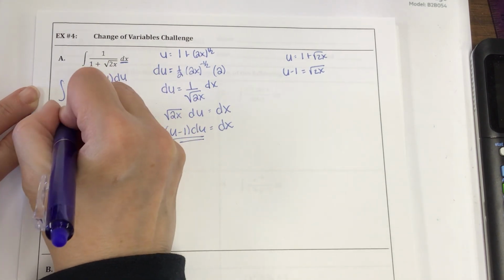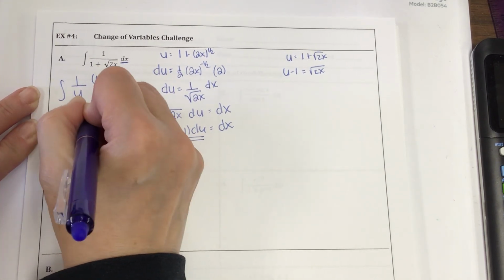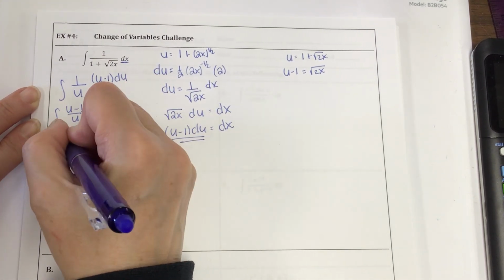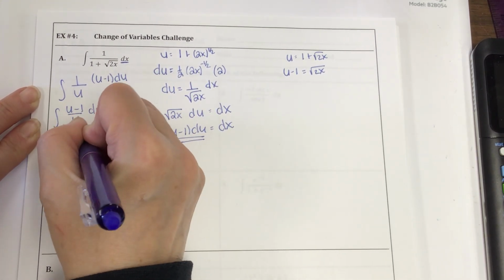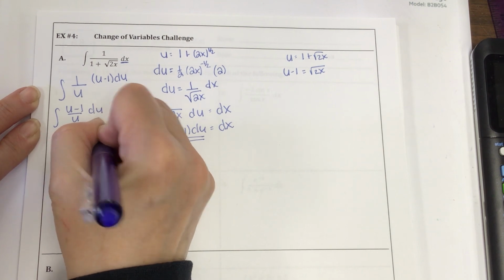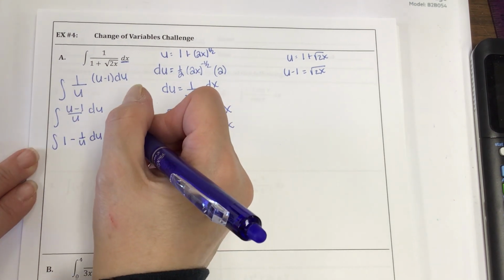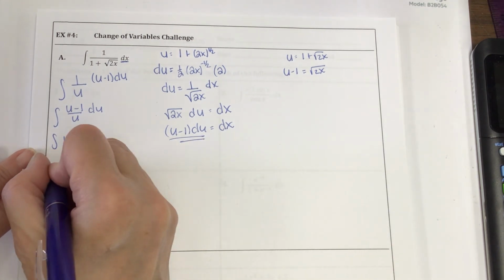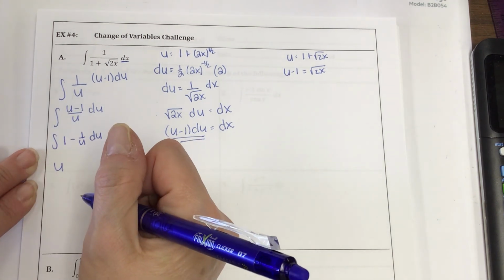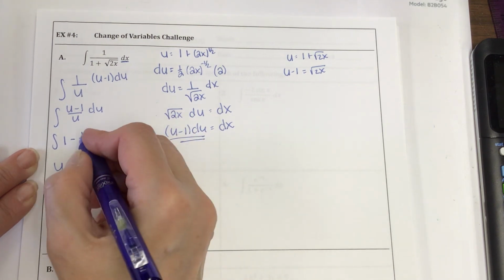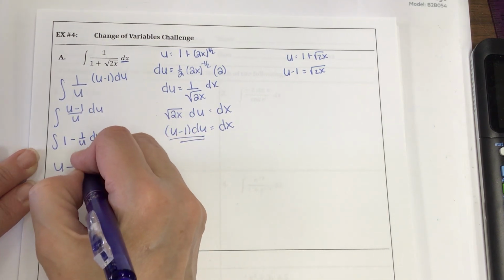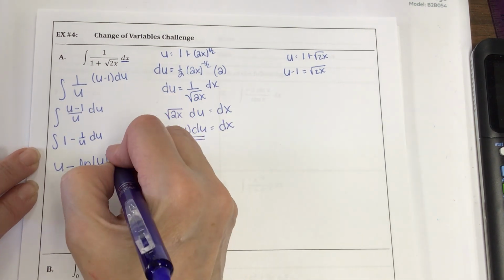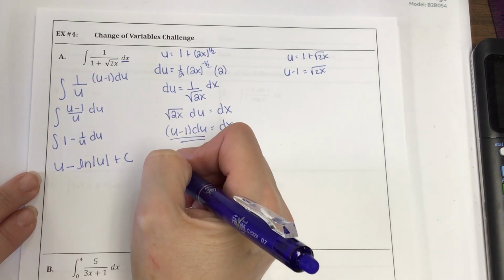Well, then here, this would be u minus 1 over u du, which would give us u over u is just 1, minus 1 over u du. Is that true? So the antiderivative of 1 is u, and the antiderivative of 1 over u is natural log of the absolute value of u plus c, correct?